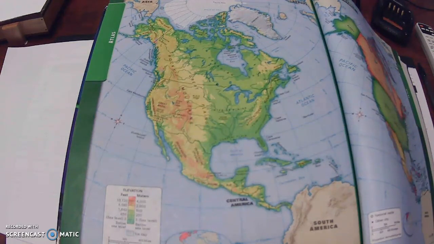So that was a quick look at an elevation map. We will take a look at a few more maps throughout the year, but this was a good way to get started.